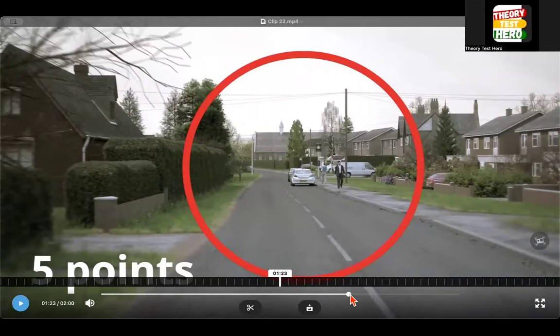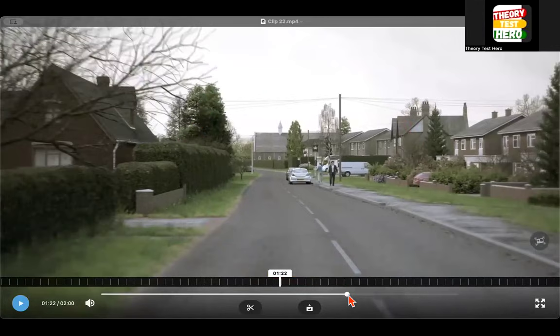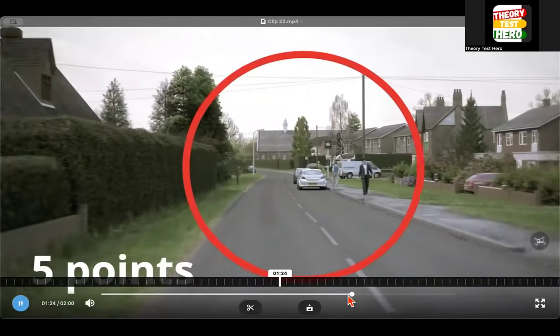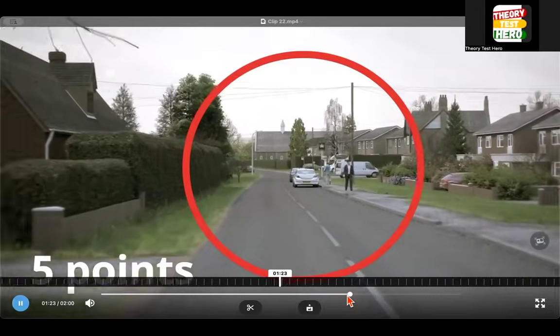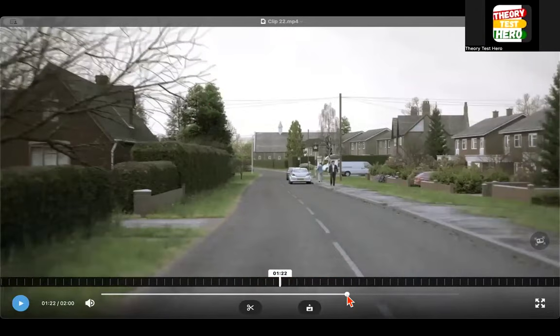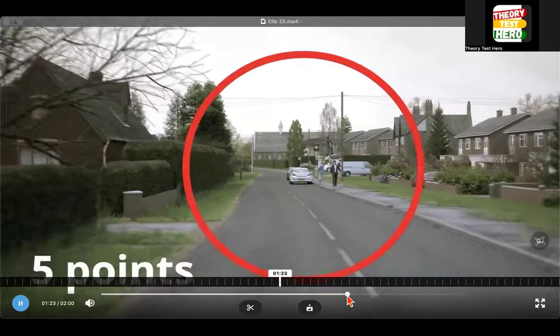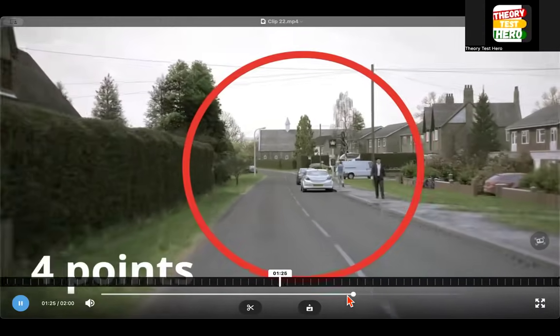Okay, so this van reversing, that's the hazard that we're looking for. Because it's quite close to the road and we're close to them as well, we can start clicking pretty much as soon as it starts moving. So once it starts moving, we can start clicking. So click, click, click, click.